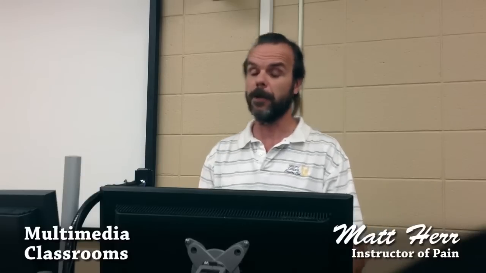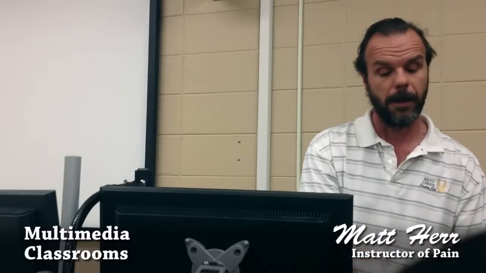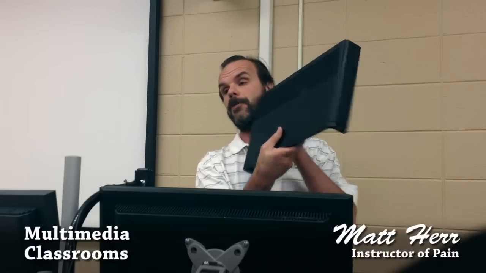The document camera control functionality is going to be handled by a new switcher that we've actually picked up. And so this is the gadget that's going to sit beneath the teacher's workstation here, and the switching capability for, let's say, the laptop is going to be handled through that black box.